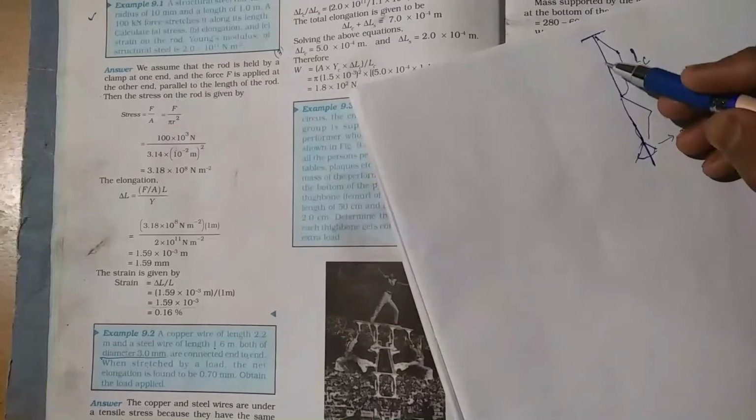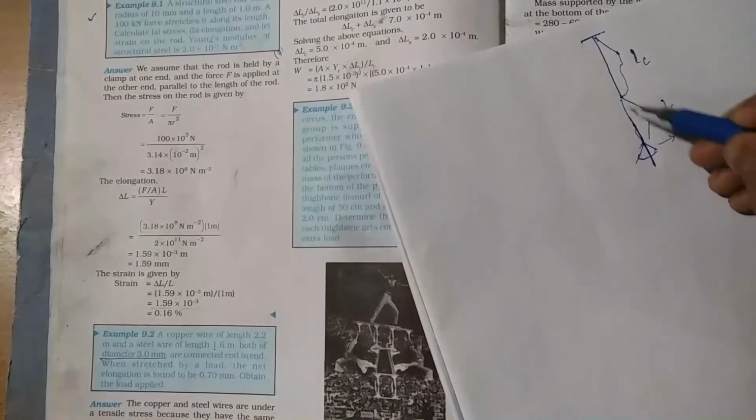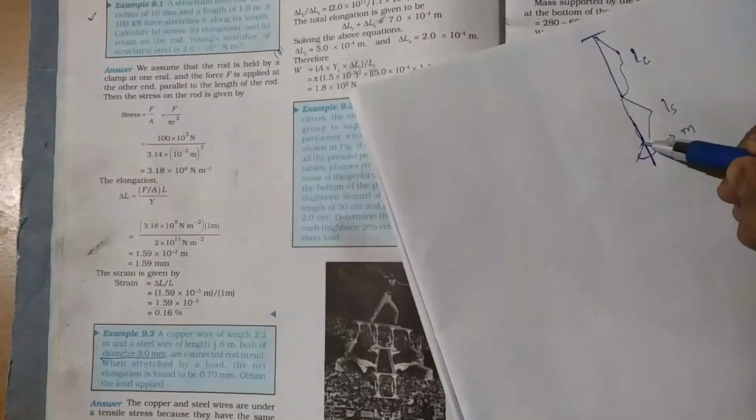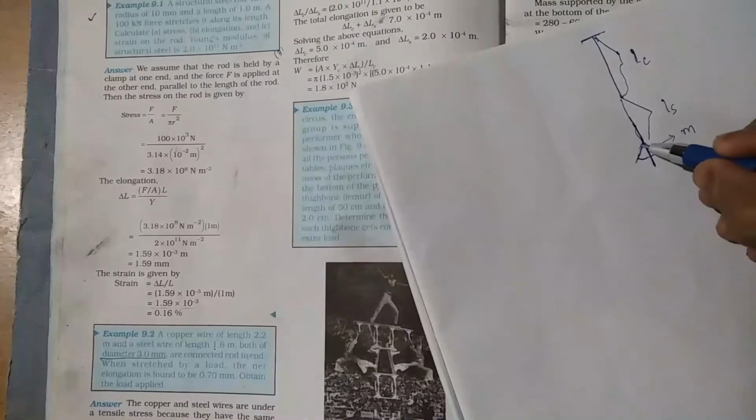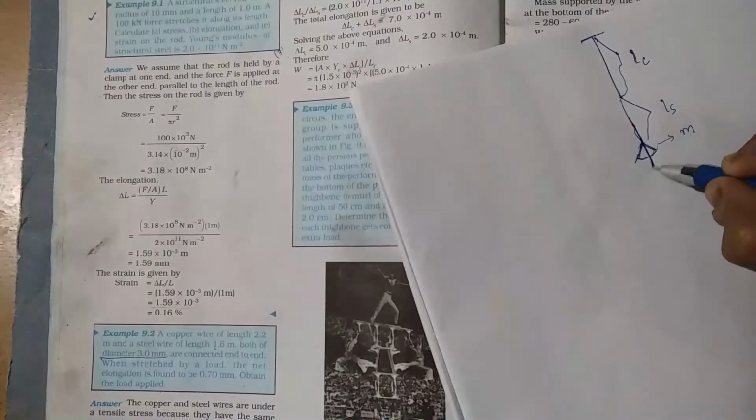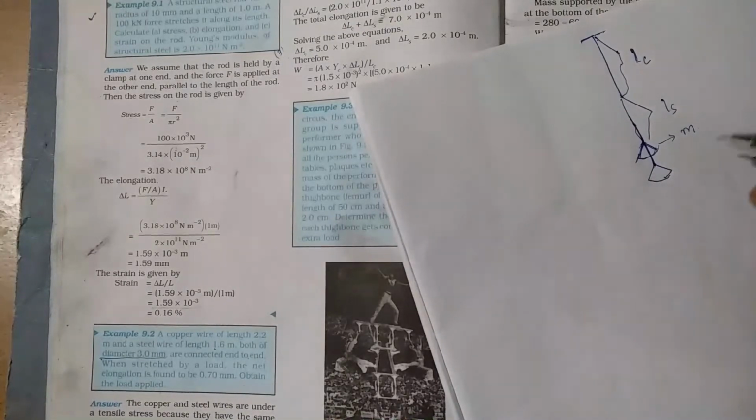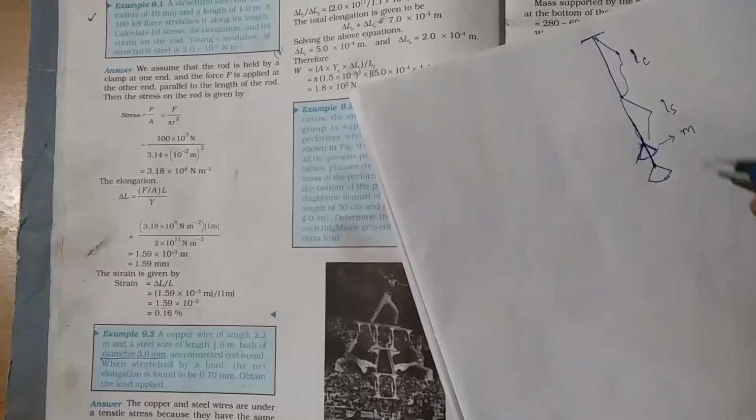Okay, we are drawing this diagram. Here we are considering the length of the copper wire and this is the length of the steel wire. We are applying a mass M. See, this is the mass M. As soon as we apply a mass M, this wire will become elongated. It will increase its length.